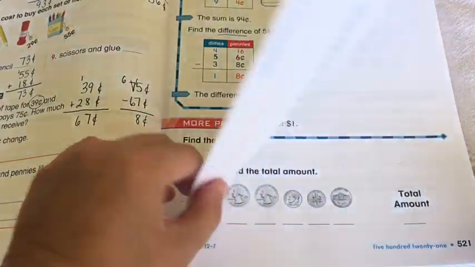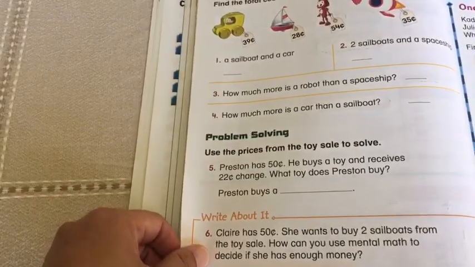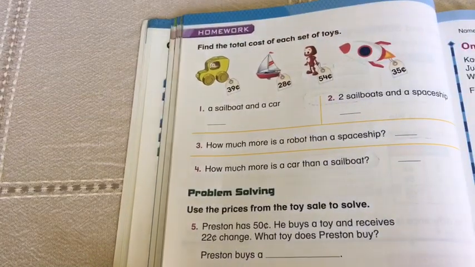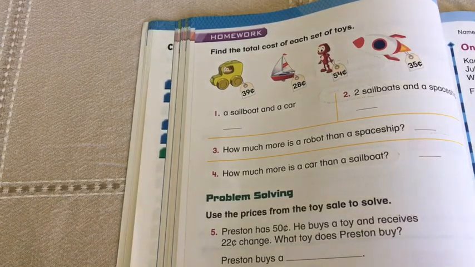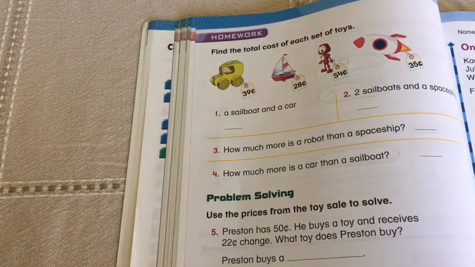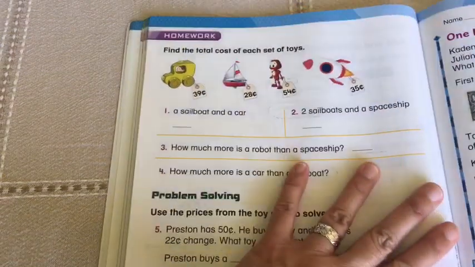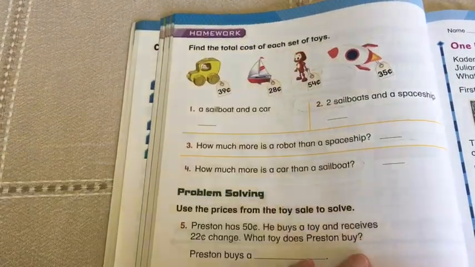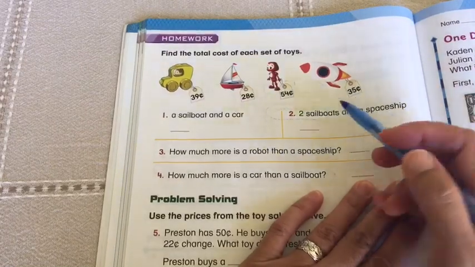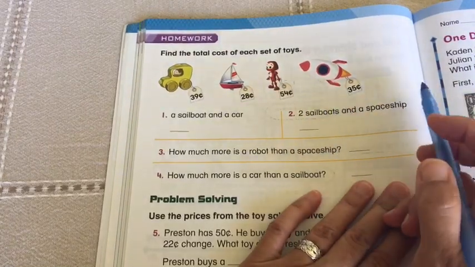This is going to be a pretty quick lesson if it continues like this. Well, this has a little more story to it. I am not going to do number 1 with you. I'm going to allow you to do that by yourself. I will do number 2. It says, find the total cost of each set of toys. So for number 2, it says 2 sailboats and a spaceship.